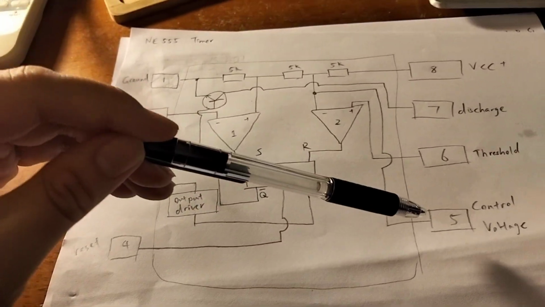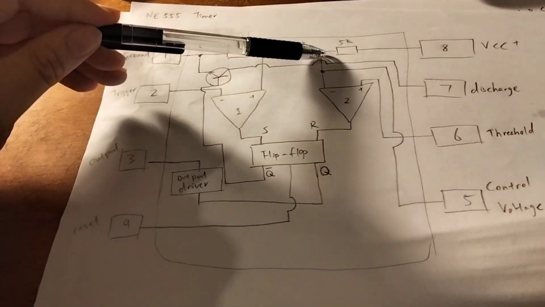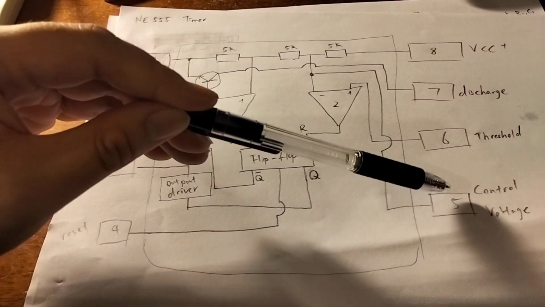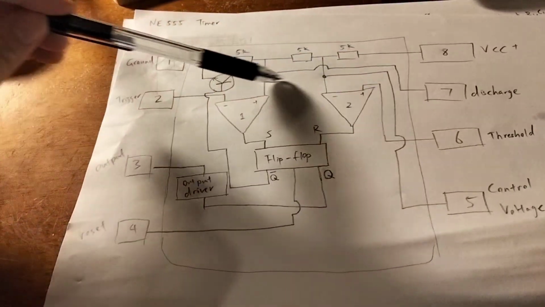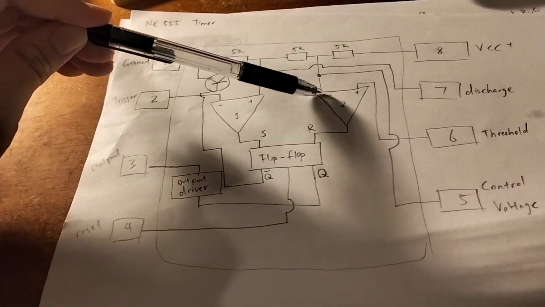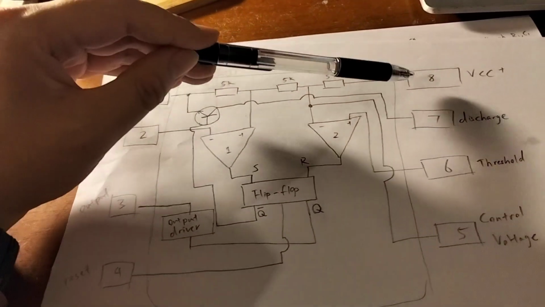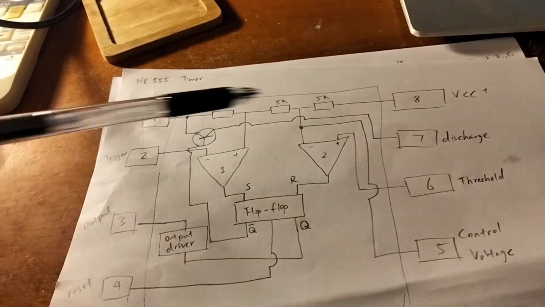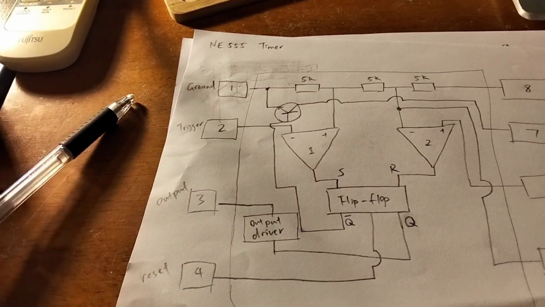And next is the control voltage. This is actually used with a small capacitor tied to ground to short out any fluctuations in the supply voltage, to make sure that these two voltage divider reference voltages do not shake a lot when the supply voltage has any disturbances. And you'll see where this is added in the future as well.